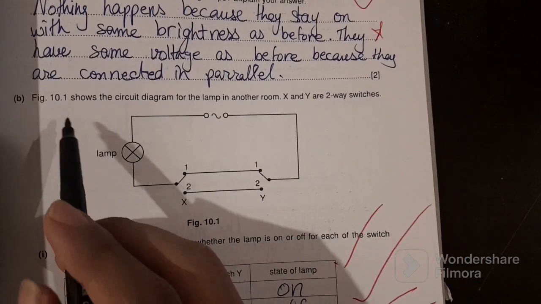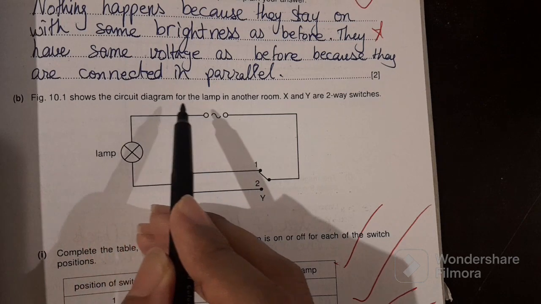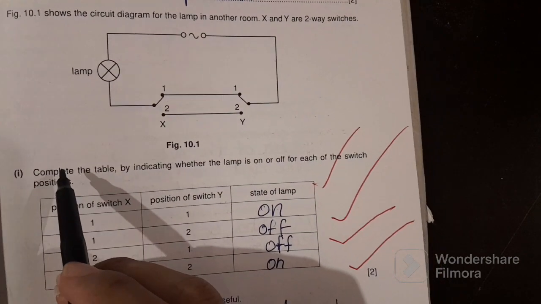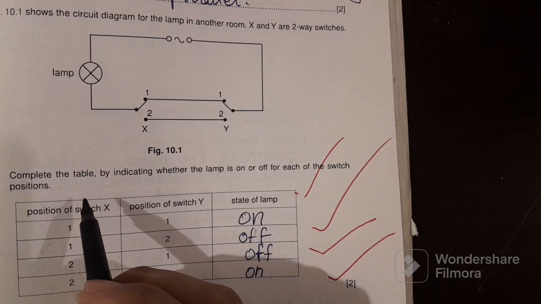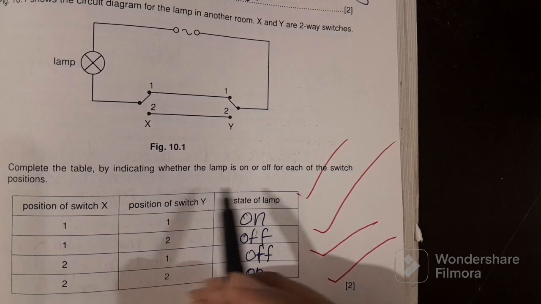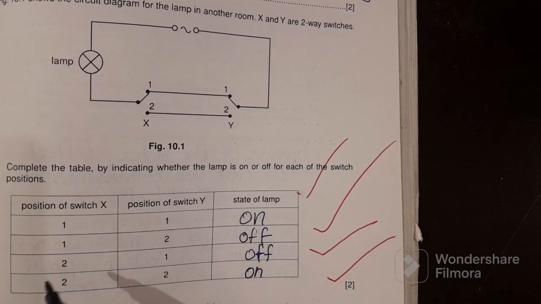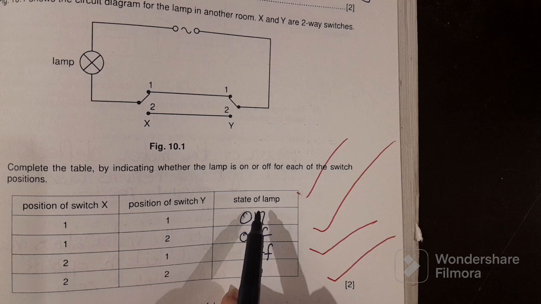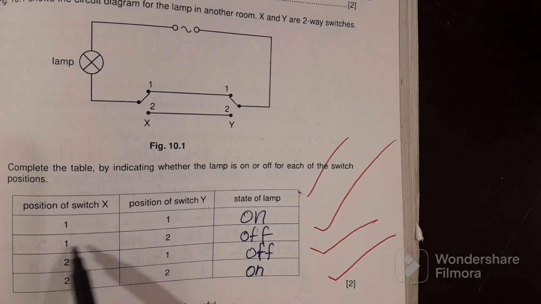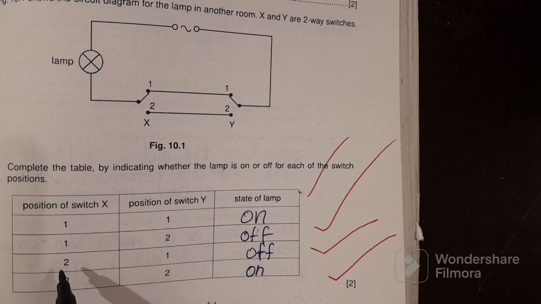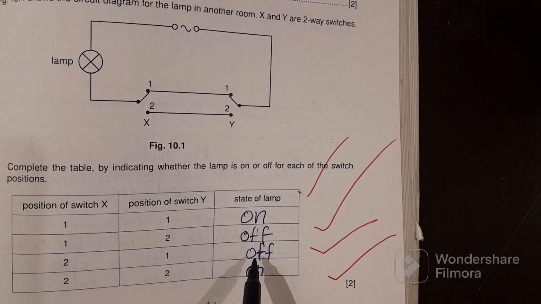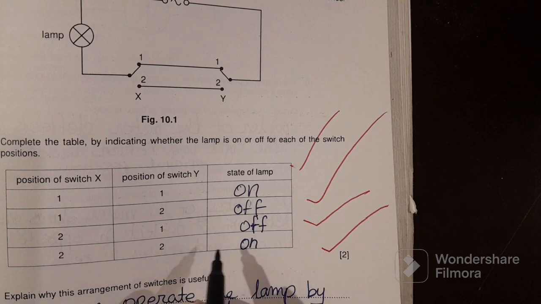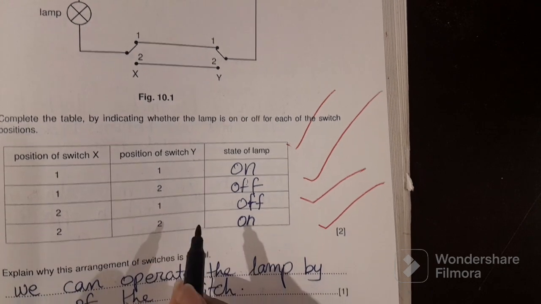Part B states: figure 10.1 shows the circuit diagram of the lamp in another room. X and Y are two-way switches. Part 1 states: complete a table by indicating whether the lamp is on or off for each switch position. If X is at 1 and Y is at 1, the lamp will be on. When X is at 1 and Y is at 2, it will be off. When X is at 2 and Y is at 1, it will also be off. But when X is at 2 and Y is at 2, the lamp will turn on again.